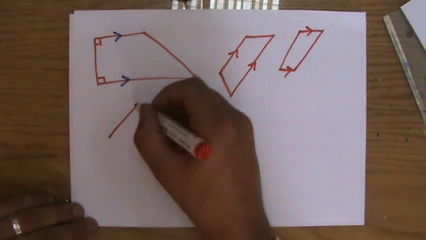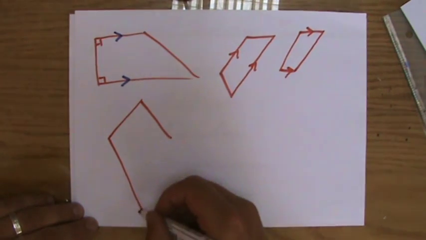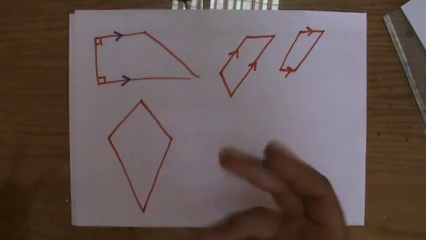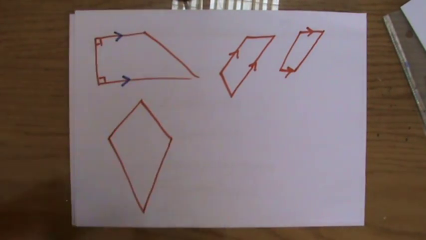Good, trapezium. Last one, a kite. For whatever reason in primary school they call that a diamond. I know why, because it looks like a diamond, but we call it a kite. Do we understand why we call it a kite? Yes, because it looks like a kite. Fantastic. What is a kite?